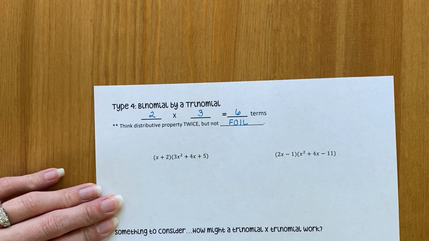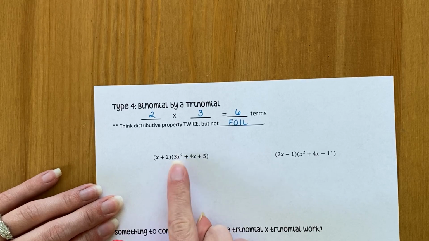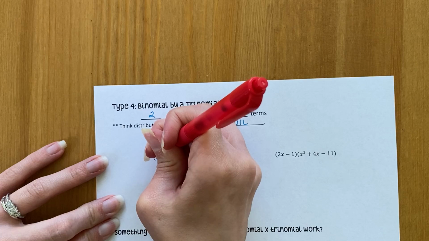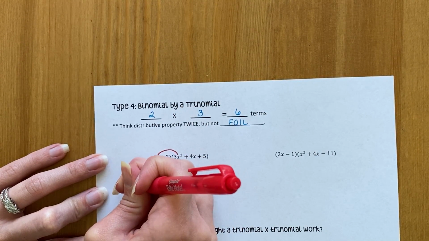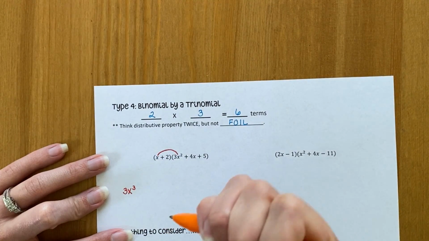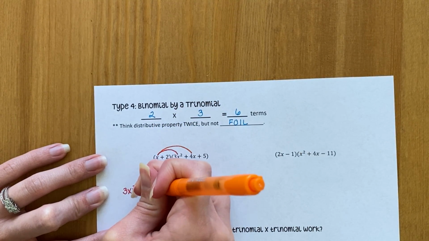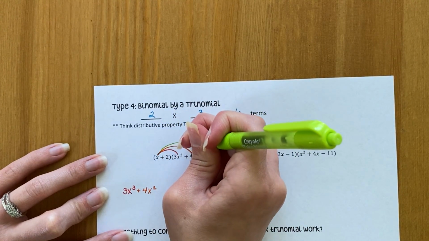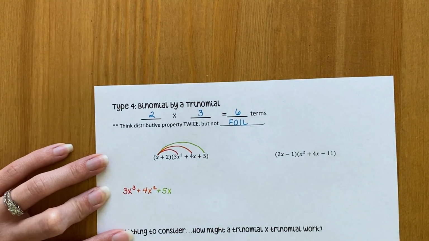So what we do is we think of it more like the distributive property twice. I want to make sure that all of these things get the x, and then that all of these things get that 2, and then we're going to combine some like terms. All right, so we're going to start here with x times 3x squared. So I should end up with 3x to the 3rd on this one. So you'll notice that our exponent is a little bigger here. All right, next I'm going to have x times 4x, which will make 4x squared. And x times 5, which will make 5x. So I've distributed that x to everything at this point.